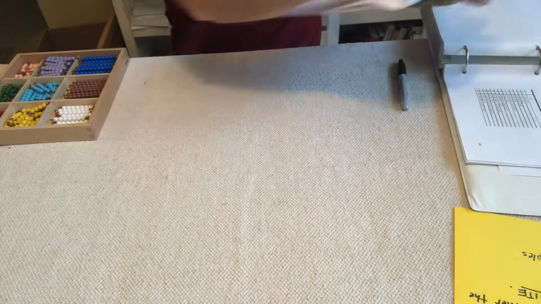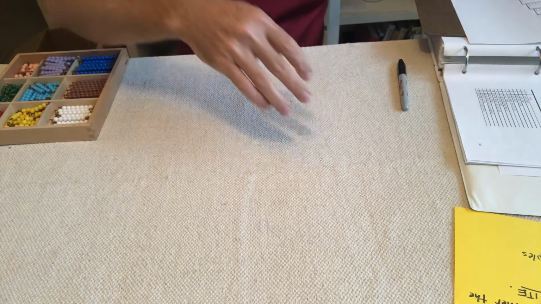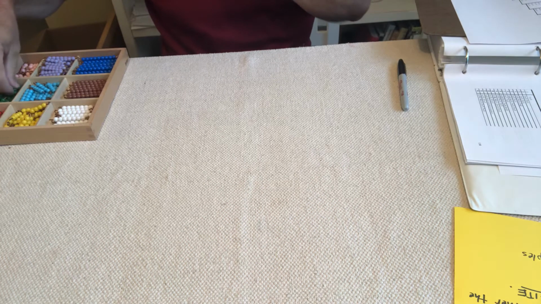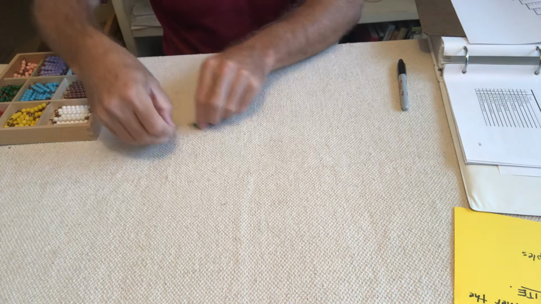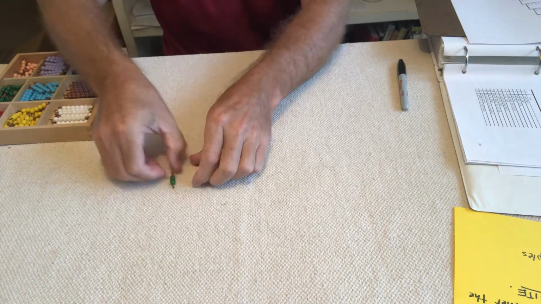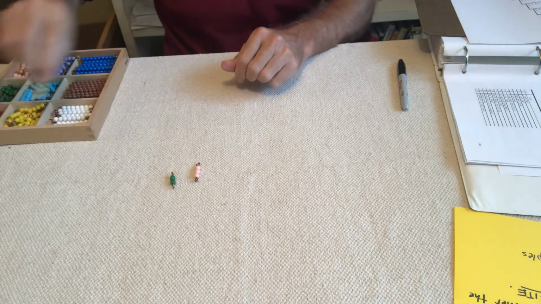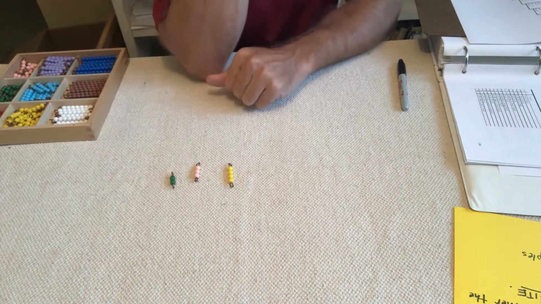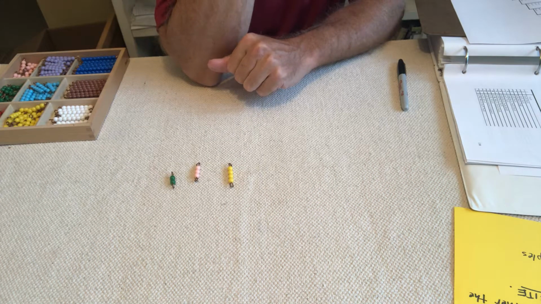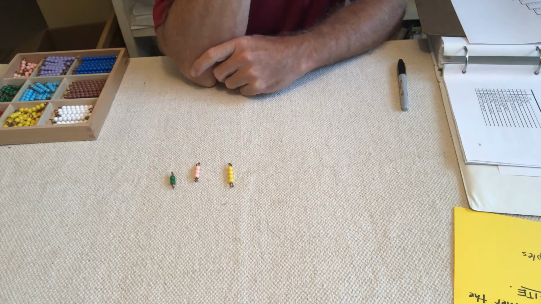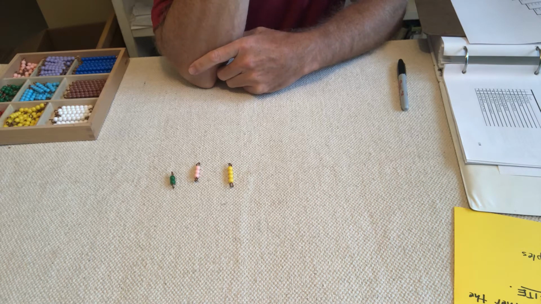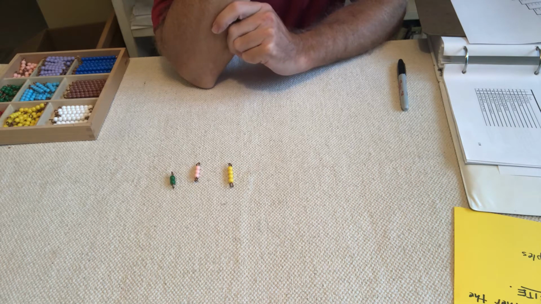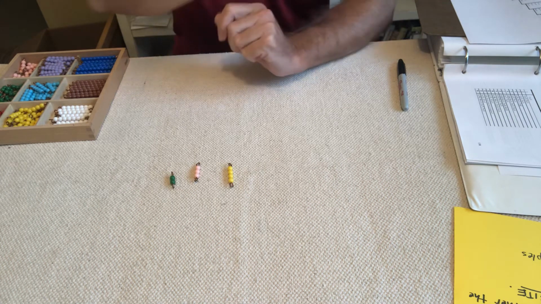And I want to demonstrate this by looking at the bead bars. Let's take a look at the 2 bar, the 3 bar, and a 4 bar. So we can construct multiples of 2, 3, and 4 with the bead bars, and you can note that these different numbers, 2, 3, and 4, have like multiples.